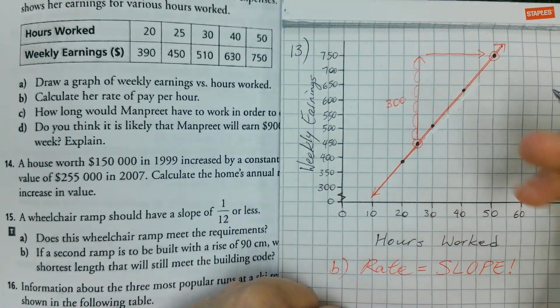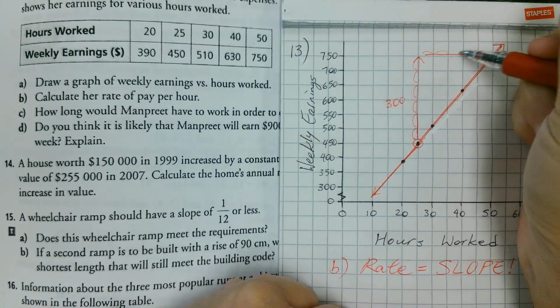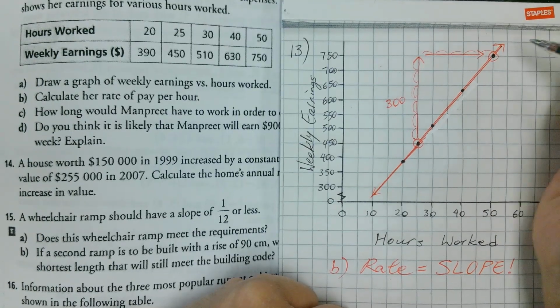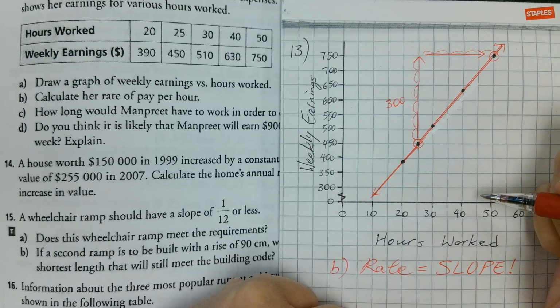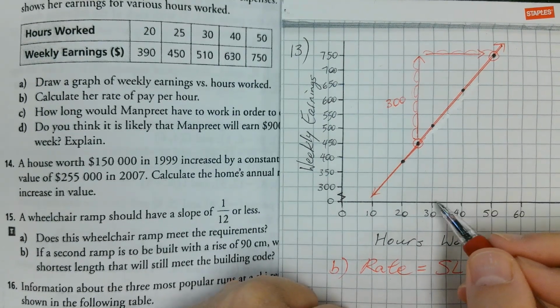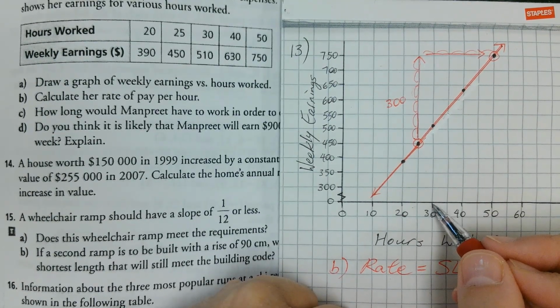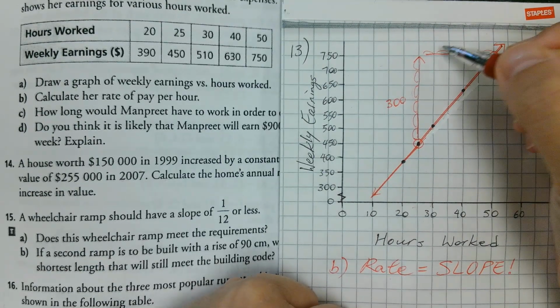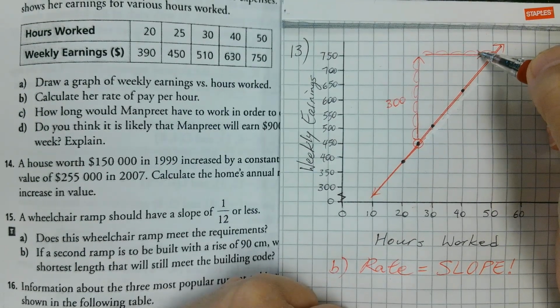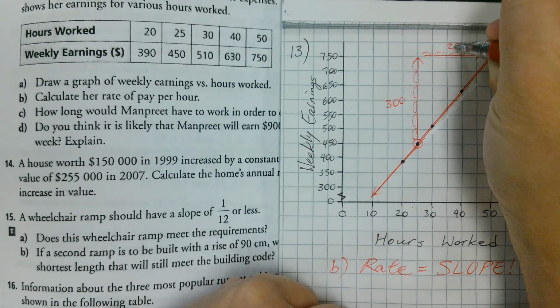What's my run? Same idea. 1, 2, 3, 4, 5. 5 squares, but each square is 5, right? So 5, 10, 15, 20, 25.